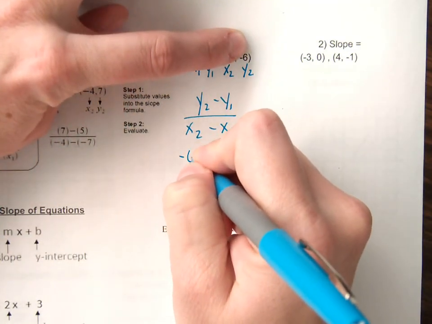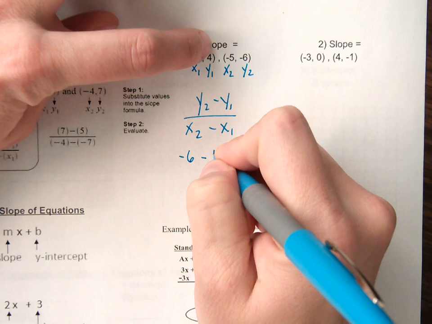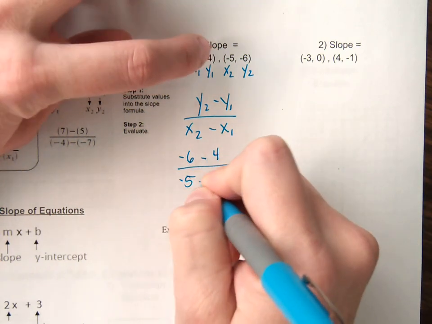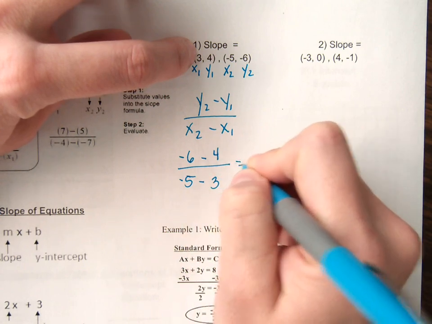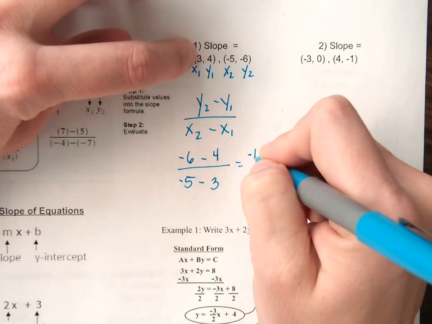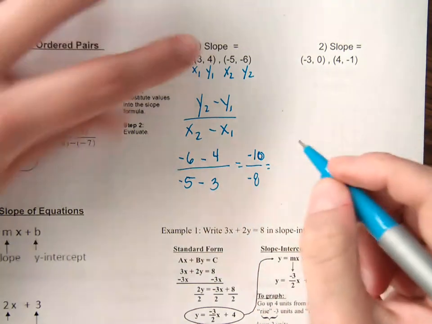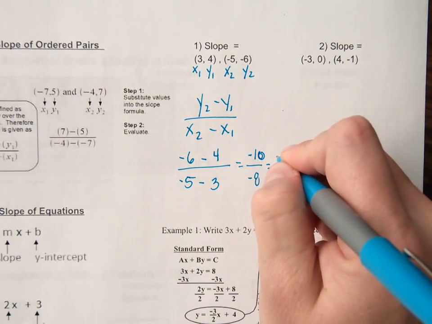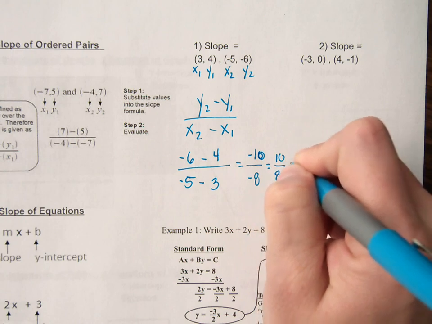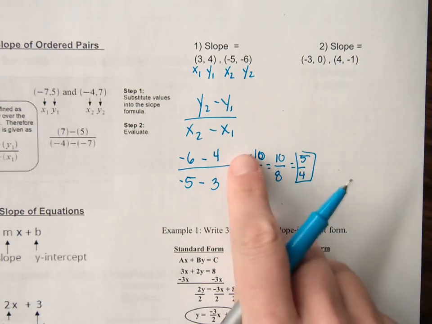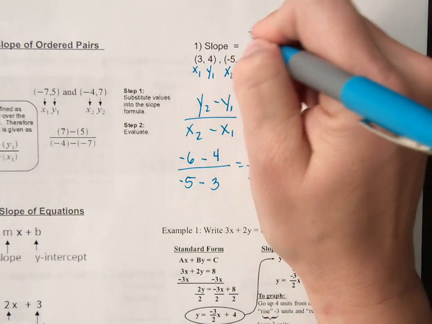My y2 is -6, minus my y1 is 4, over my x2 is -5, minus my x1, which is 3. That makes this -10 over -8, which simplifies to 10 over 8, which again simplifies to 5 over 4, because remember, the negative divided by a negative is positive.